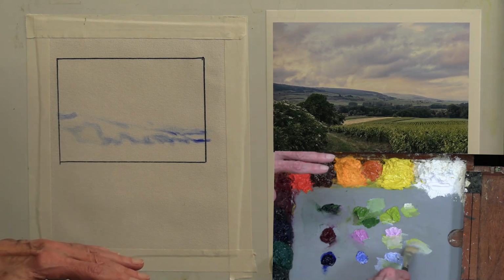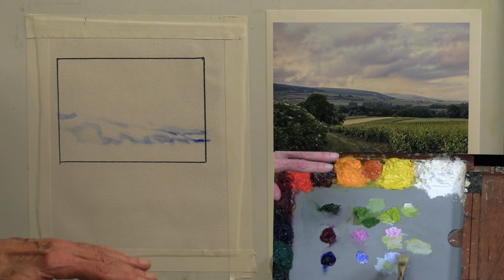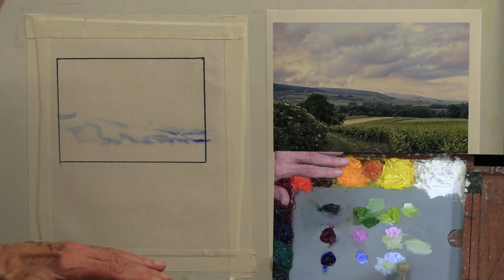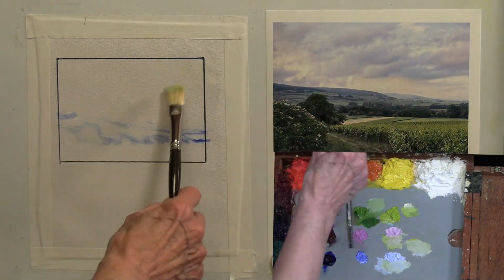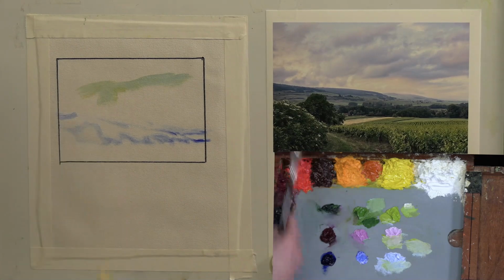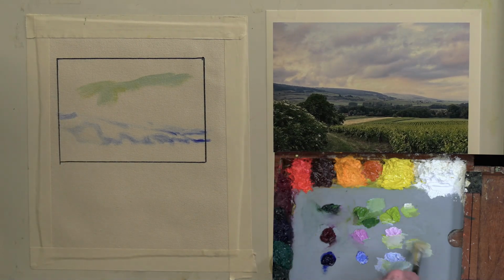I'm just trying to get a neutral of what I'm seeing there. And what I watch for there, not clouds yet, is which way that is going, and that is going kind of in this direction right here. A little bit too green, so I'm going to throw a little bit of that red violet in there. I have yellow, green, red, violet, and blue.